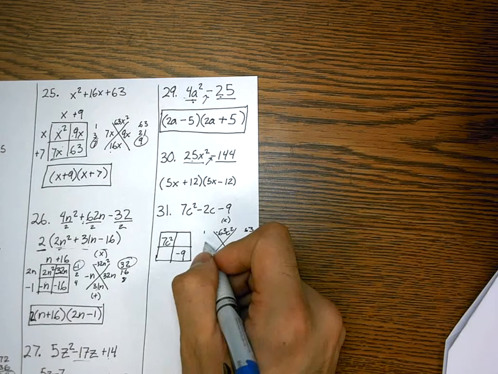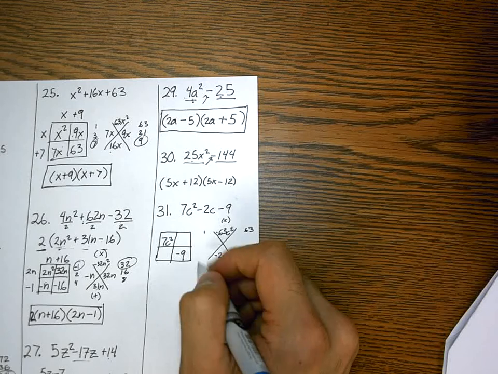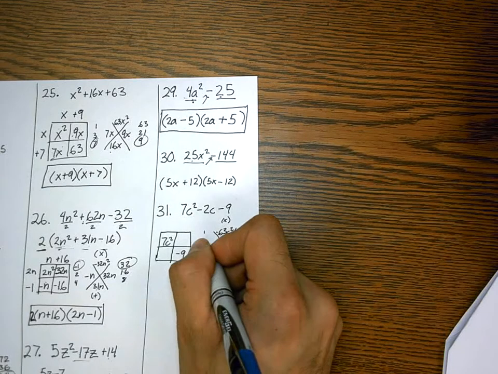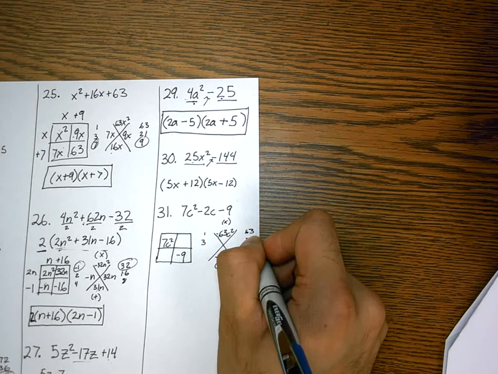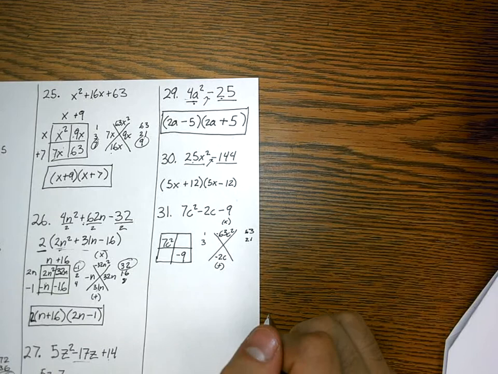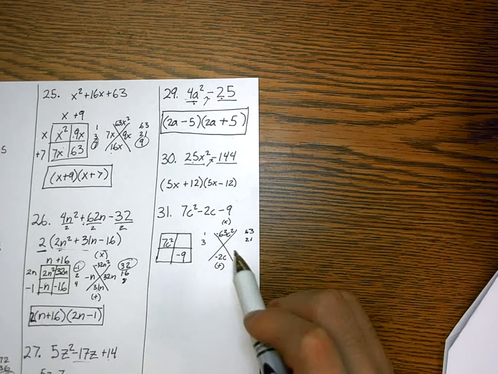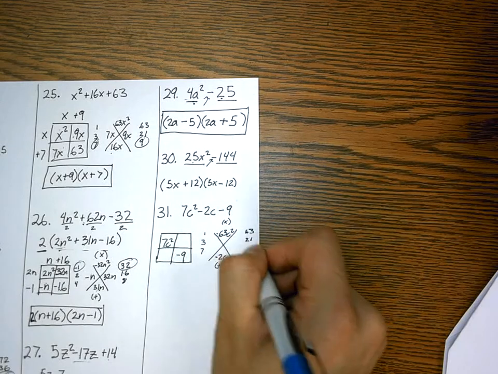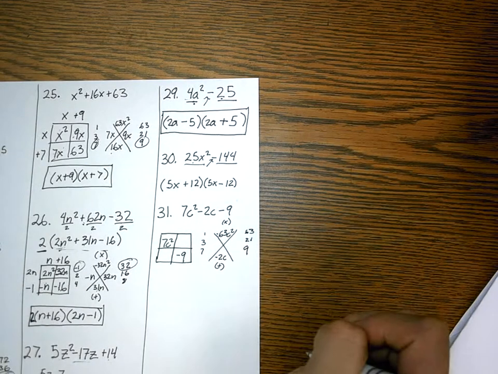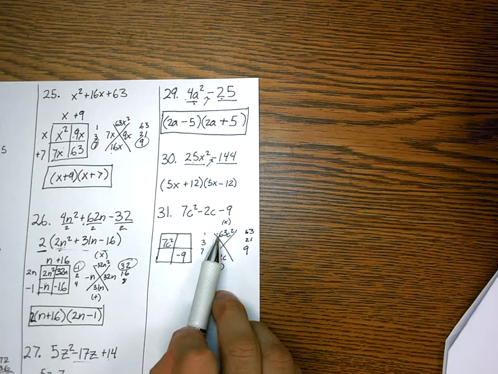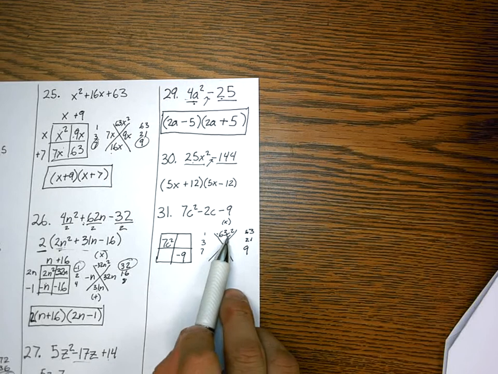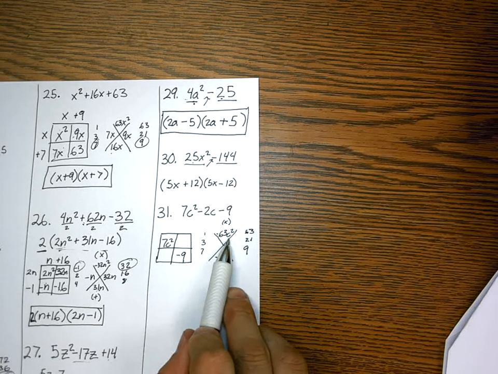So we have 1 and 63. 2 does not work. 3 does work, 3 and 21. 4 does not work, 5 does not work, 6 doesn't work, 7 does work, these are 7 and 9, 8 doesn't work, and then we'd just be repeating. So one of these has to be negative in order for it to multiply to negative 63c squared.